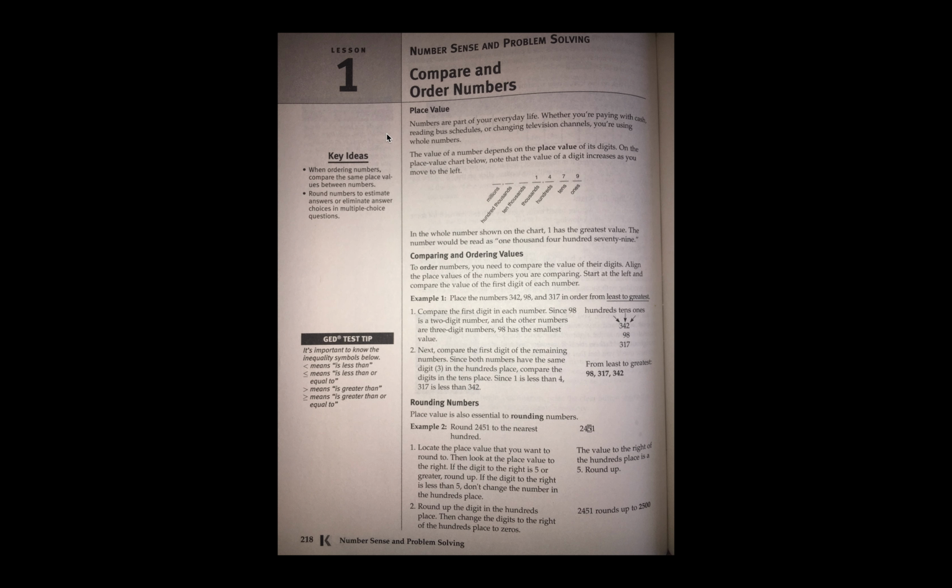So, place values. Numbers are part of your everyday life, whether you're paying with cash, reading bus schedules, or changing television channels, you're using whole numbers. The value of a number depends on the place value of its digits. On the place value chart below, note that the value of a digit increases as you move to the left.